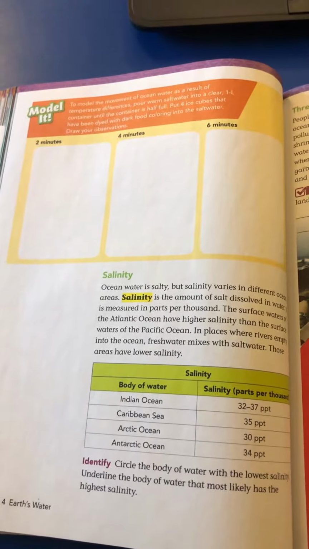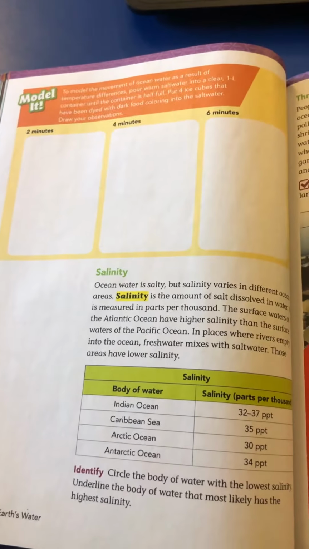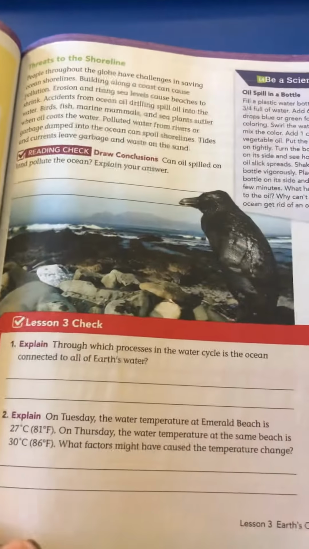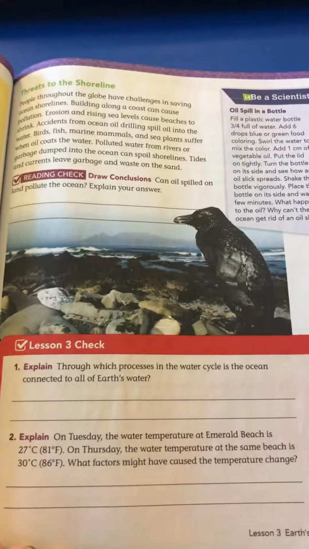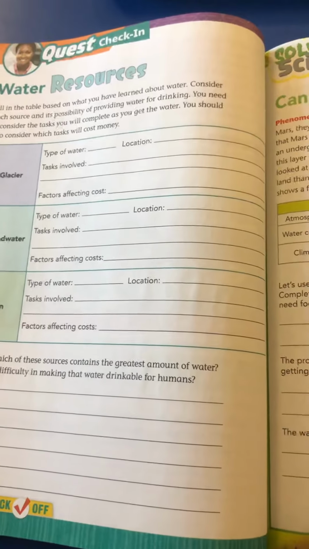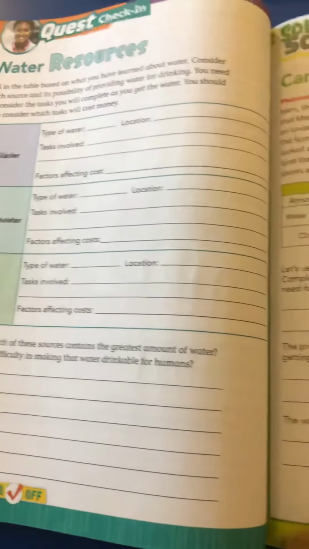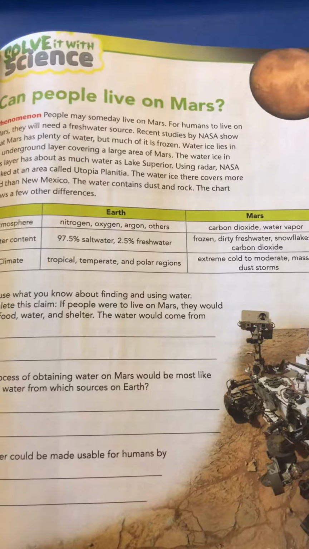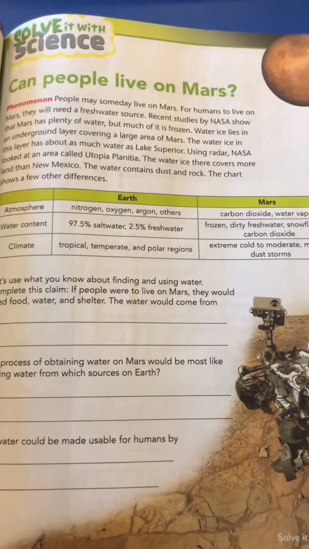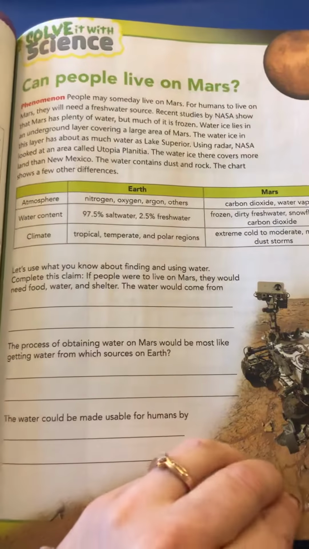This next one here, another model it. And then our lesson 3 check. Go ahead and answer those as well. Here is our quest check-in, our water resources. And solve it with science. Can people live on Mars? Go ahead and answer those.